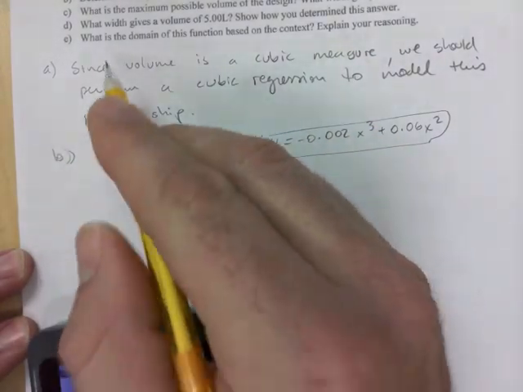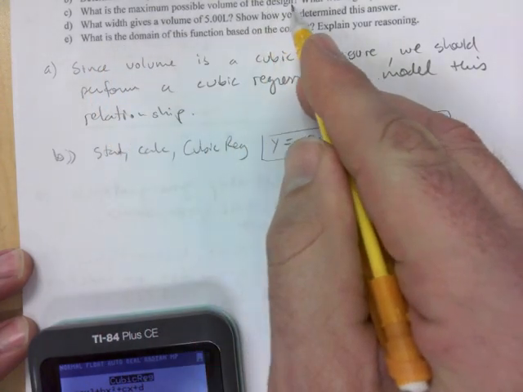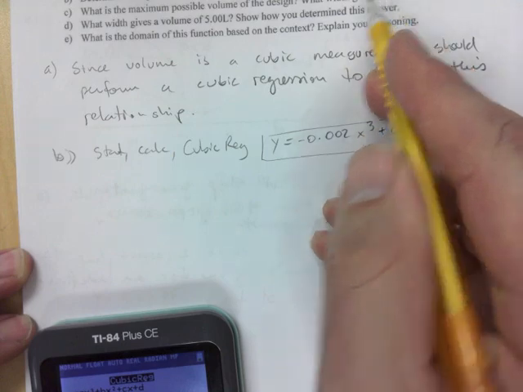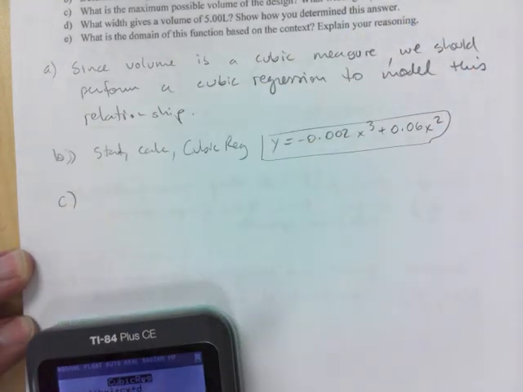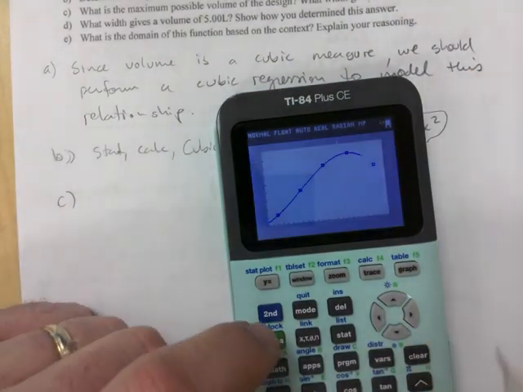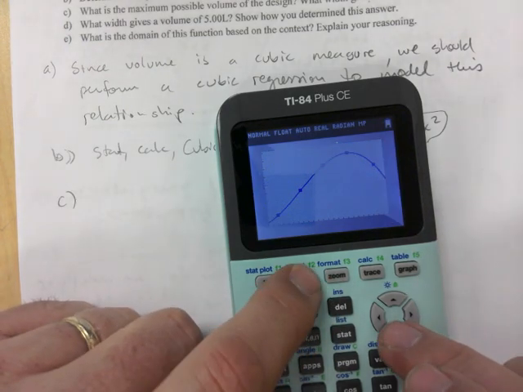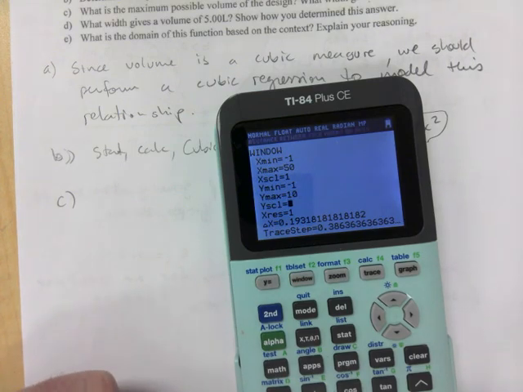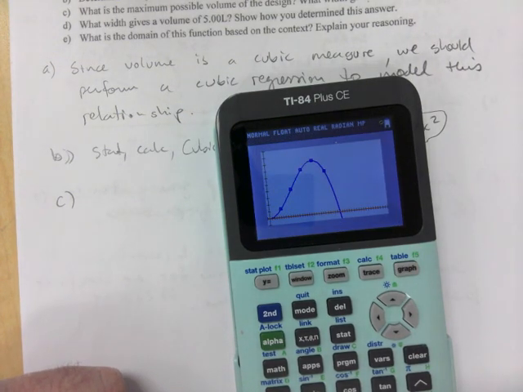All right, so C, what is the maximum possible volume of the design? Okay, what width gives this volume? So you should remember that, let's adjust our window a little bit to include negatives. I'm going to go x max up to 50, y min I'm going to go -1, something like that.